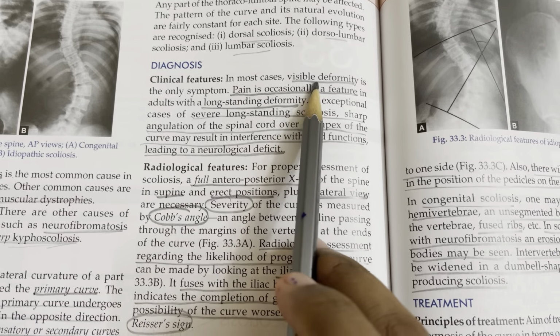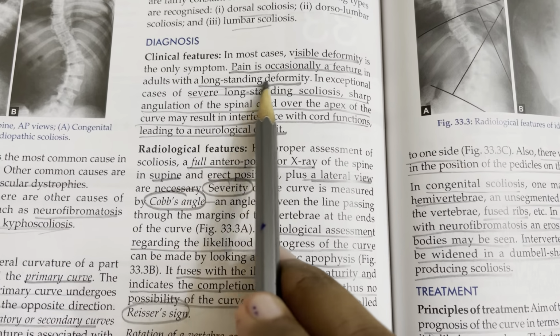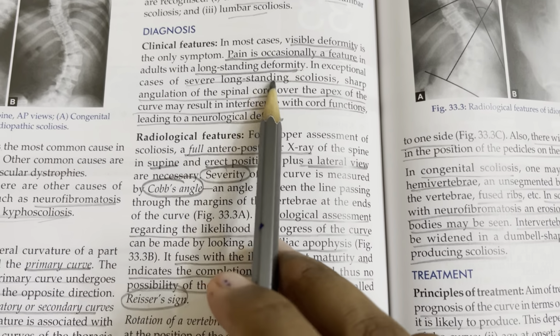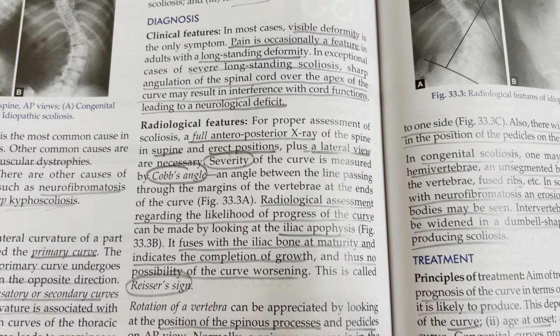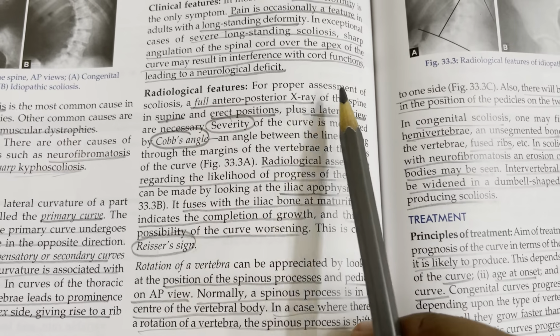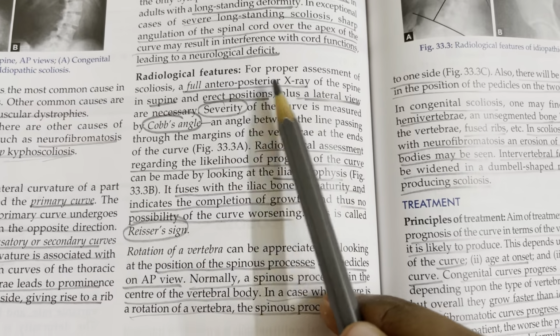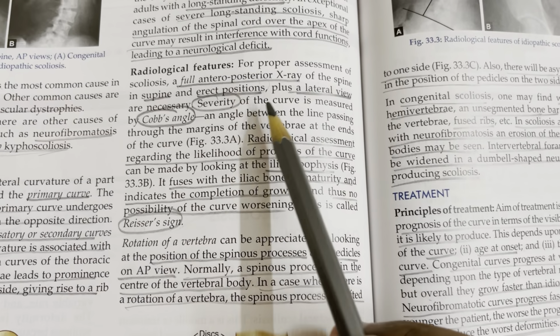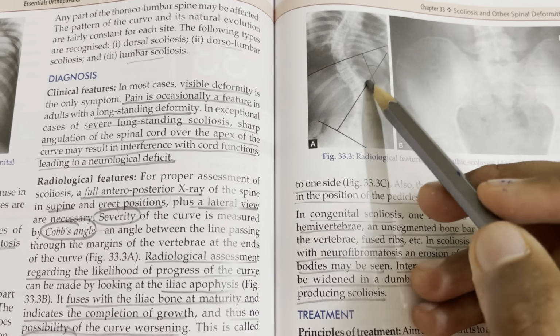Clinical features: there is a visible deformity in most cases. Pain is occasionally a feature in adults with a long-standing deformity. In exceptional cases, sharp angulation of the spinal cord over the apex of the curve may interfere with cord functions and lead to neurological deficit. Radiological features: a full AP and lateral view of the spine is necessary, and for the AP view you need it in supine and in erect positions. Severity of the curve is assessed by the Cobb's angle.